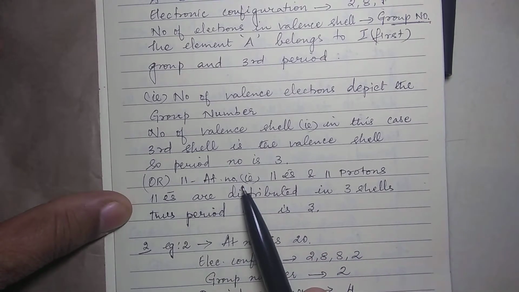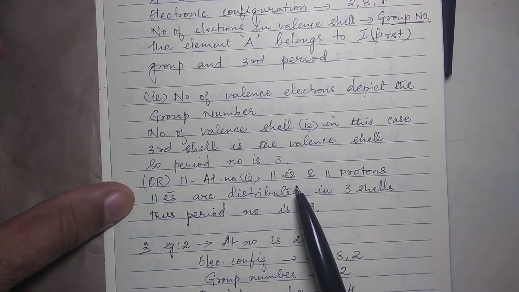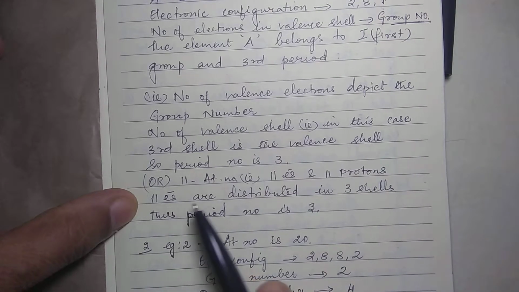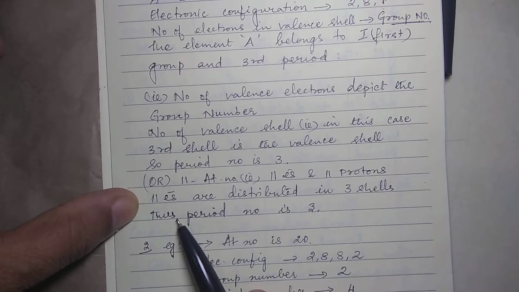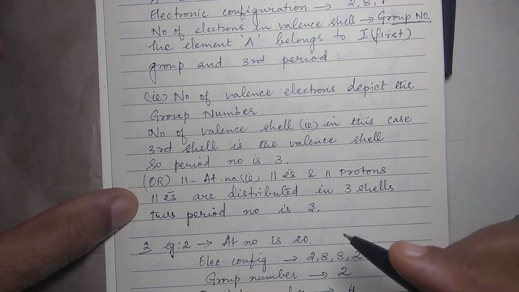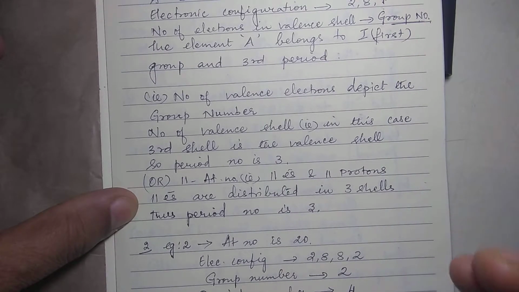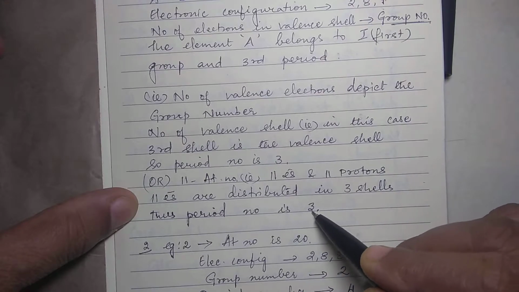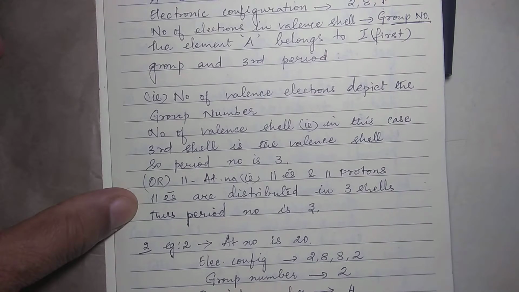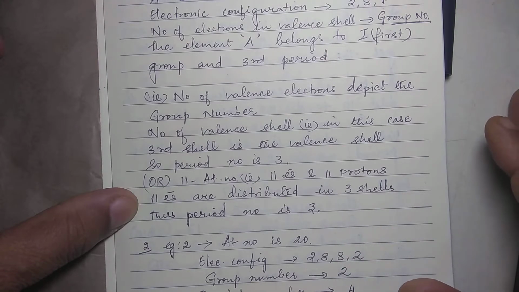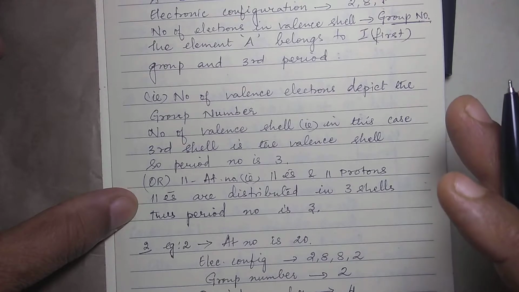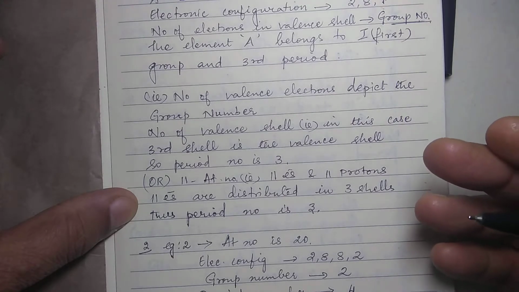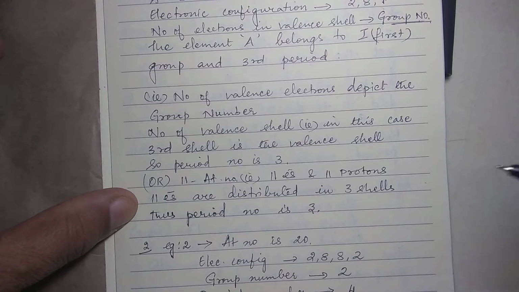So if atomic number is 11, again the same thing I explained already, 11 electrons and 11 protons. 11 electrons are distributed in 3 shells. So period number is 3. Into however many shells you distribute the electrons, and whichever is the valence shell, that is the period number. And what is the group number? As many electrons as are in the valence shell, that is the group number. If it is 1, then the group number is 1. If the valence shell electrons are 2 in number, then the group number is 2.